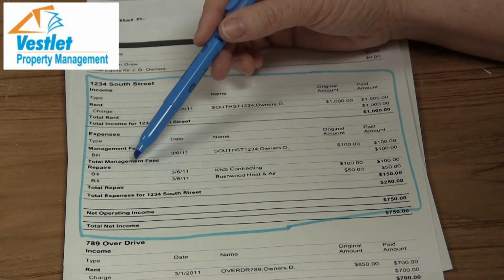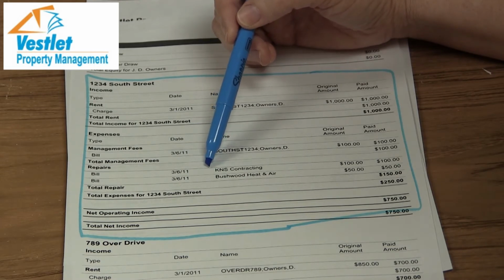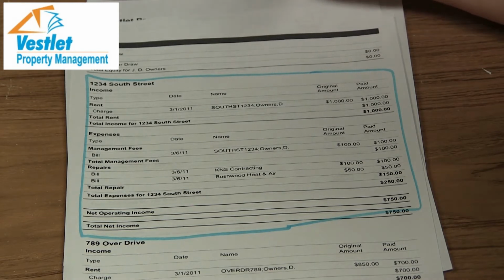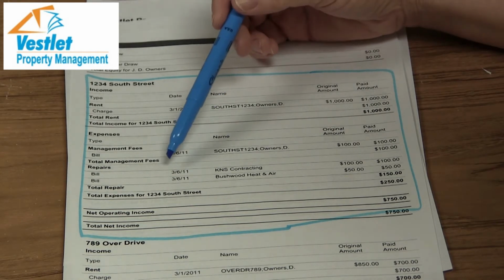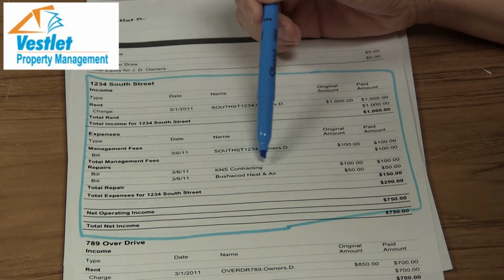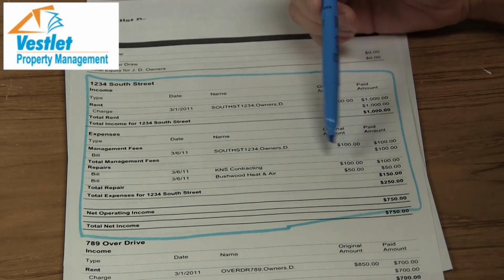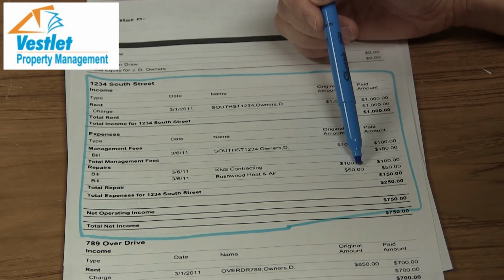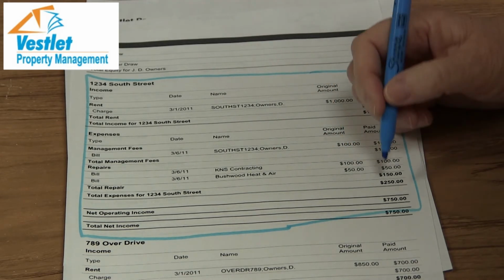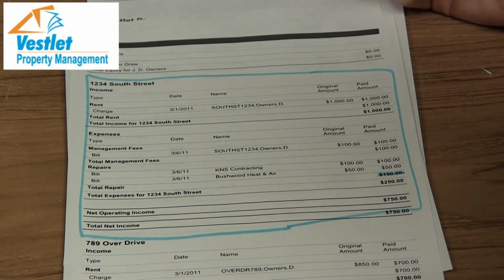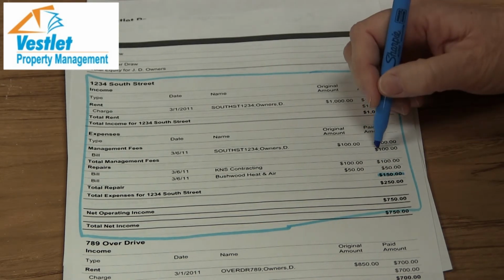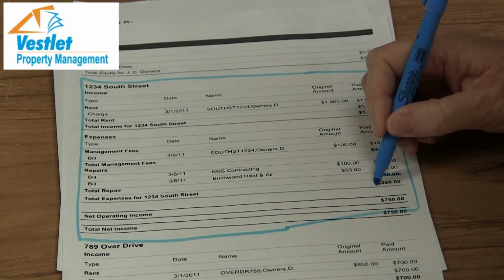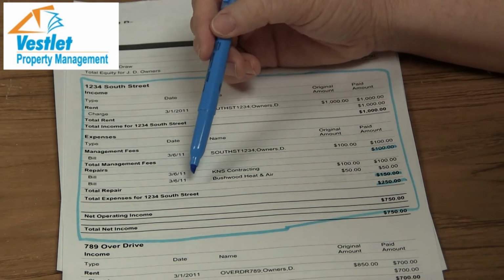Below management fees are repairs. These are the repair invoices, the maintenance invoices that have been charged for this property to your portfolio. So the first bill is for K&S Contracting, and it's for $100. The second bill is for Bushwood Heating and Air, and it's for $50. So the total amount of repairs is $150. The total amount of management fees is $100. You add those together, and that will give you the total expenses for that property.